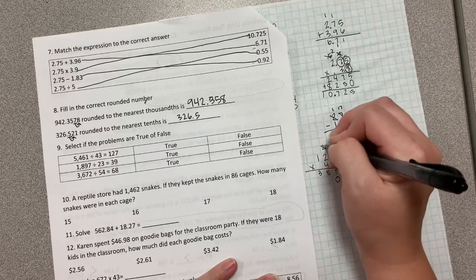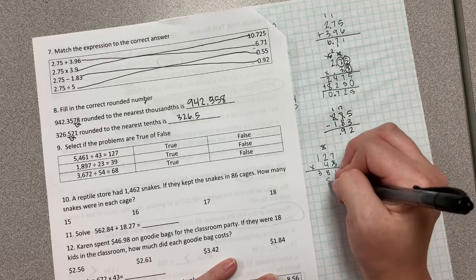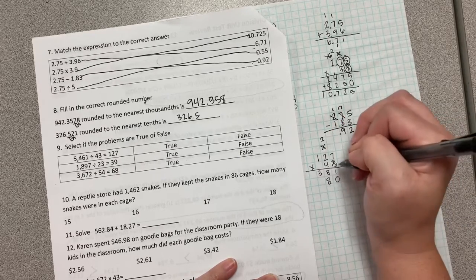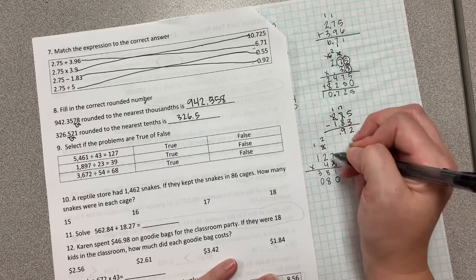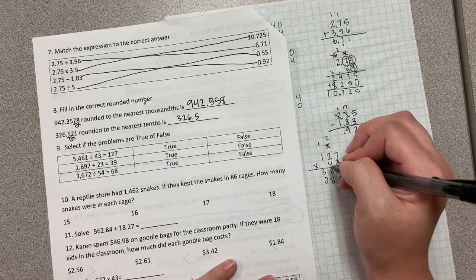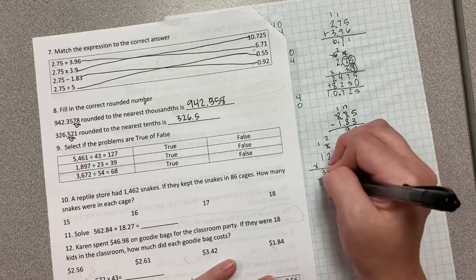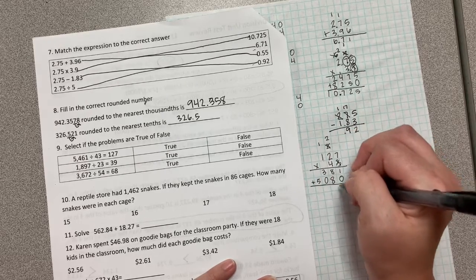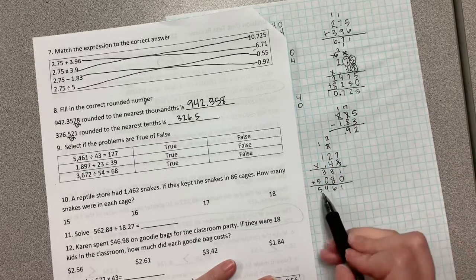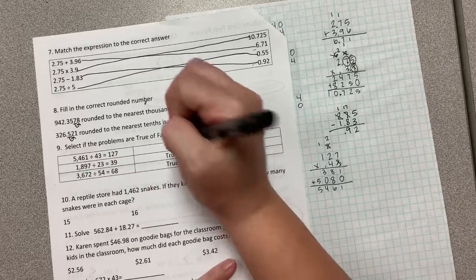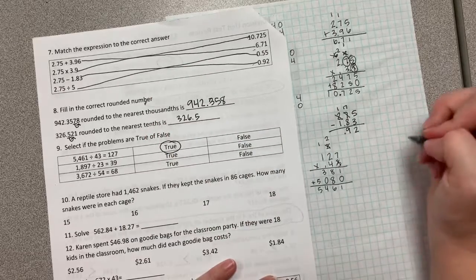Mark out what I don't need. 4 times 7 is 28. 4 times 2 is 8. Plus 2 is 10. 4 times 1 is 1. Plus 1, 4 times 1 is 4. Plus 1 is 5. That is 1, 16, 4, 5. So 5, 4, 6, 1. 5, 4, 6, 1. That is true. Let's do the next one.